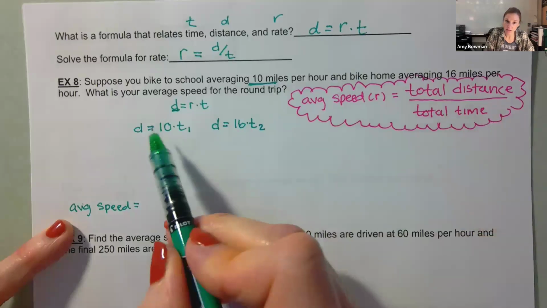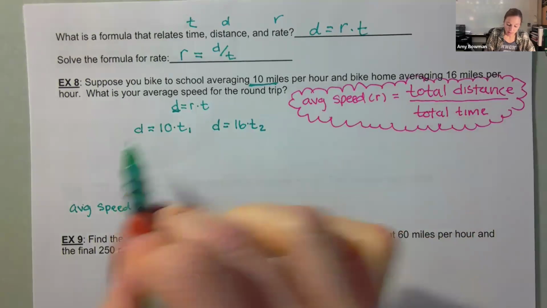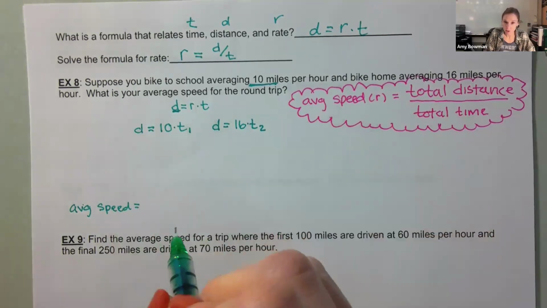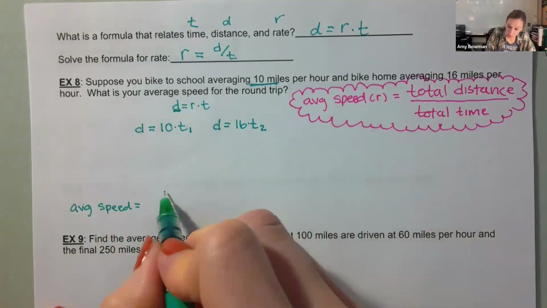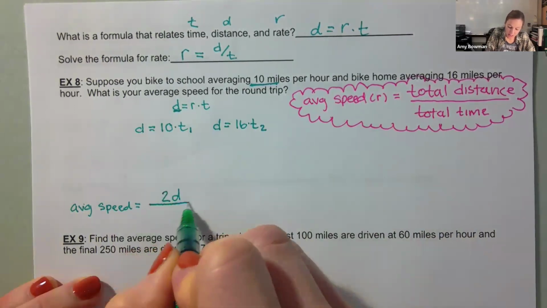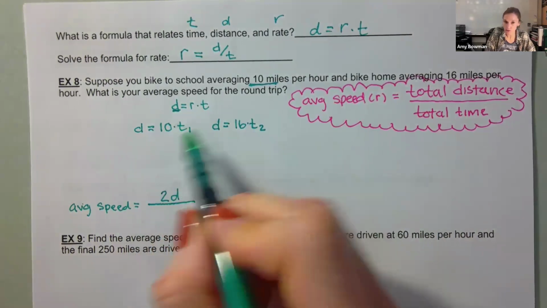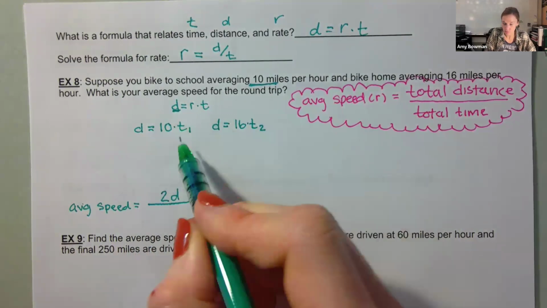Well, if it's D miles to home and D miles to school, then the total distance would be those two things added, which would be 2D. So the total distance is 2 times D. Total time, like I said, we don't know how much time it took to get to school or home, but we do have variables for those.